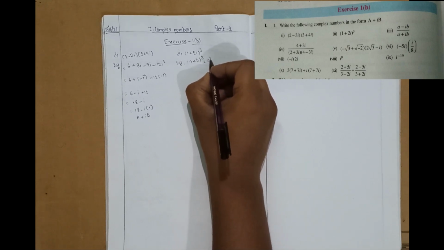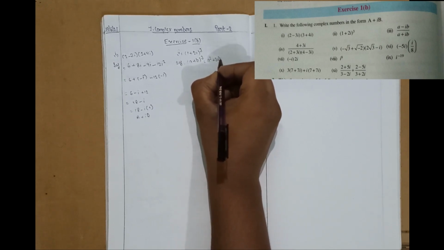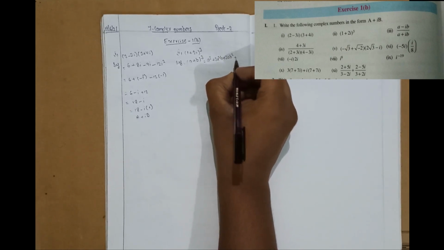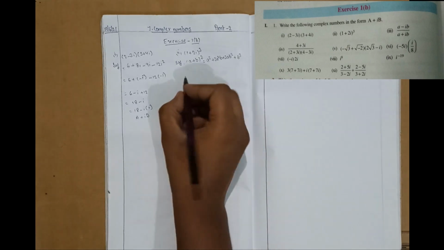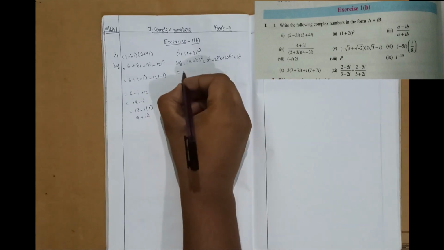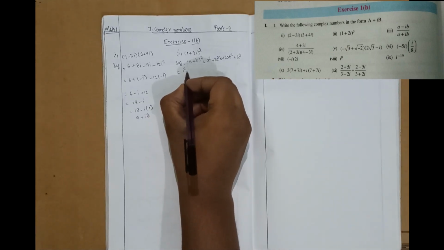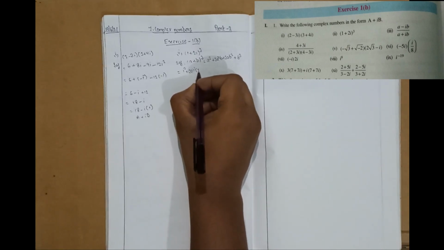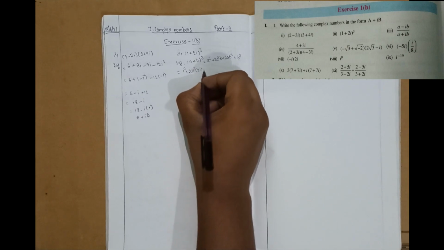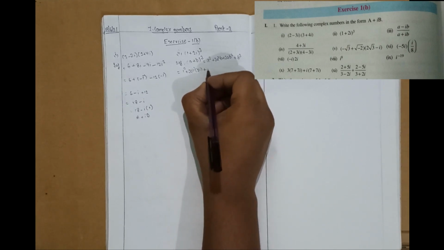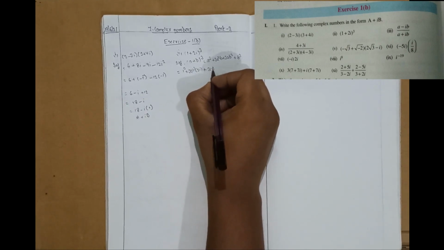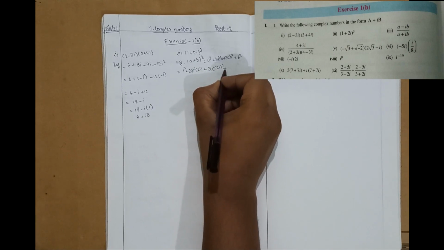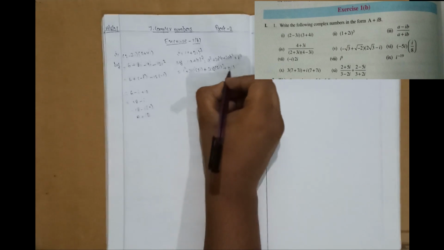a cube plus 3a square b plus 3ab square plus b cube. a cube means 1 cube, 3 into 1 square into 2i, plus 3 into 1 into (2i) whole square, plus (2i) whole cube.